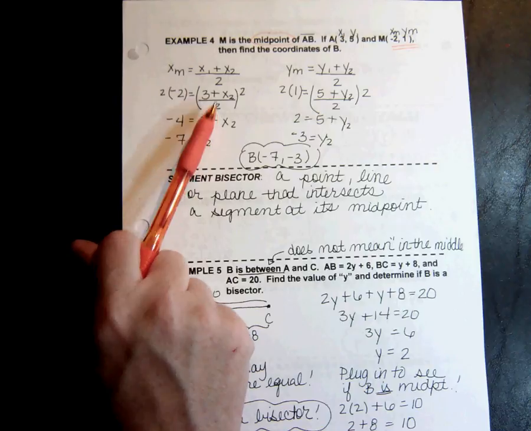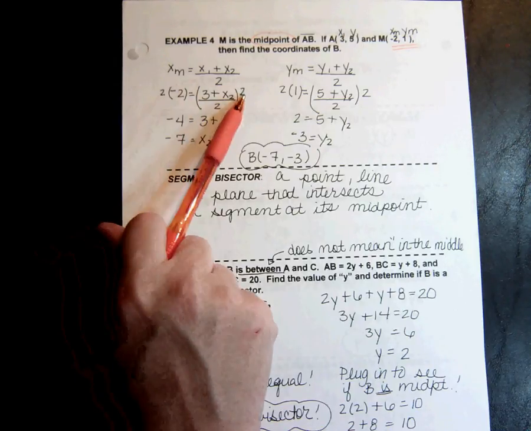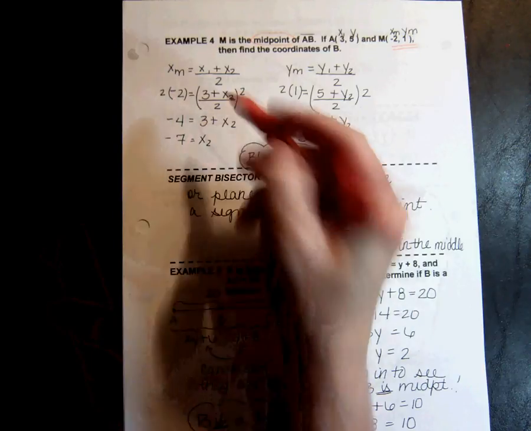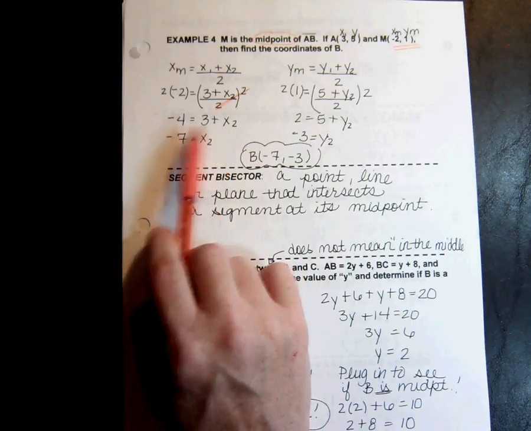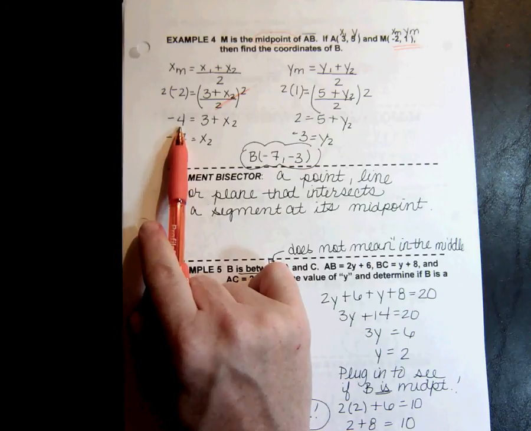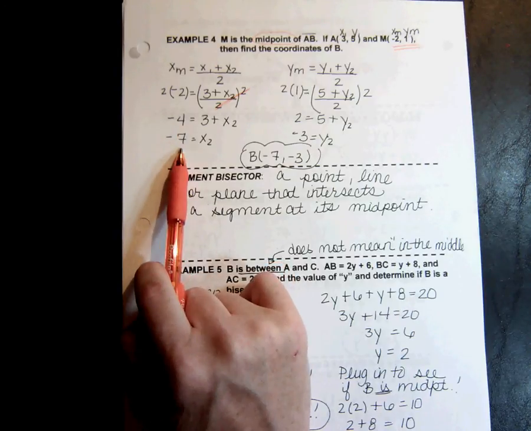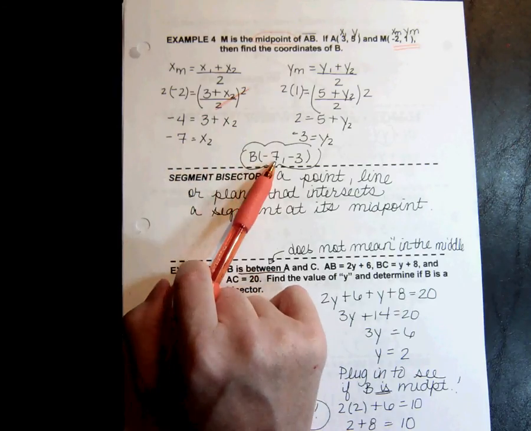How do we get rid of this denominator? We multiply by 2 on both sides. When that takes place, this goes away, leaving you just with the 3 plus the x. That 2 and -2 is multiplied to become -4. You subtract 3 on both sides and get -7. So that's your x value for your coordinate point of B.